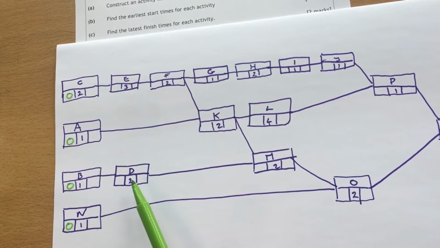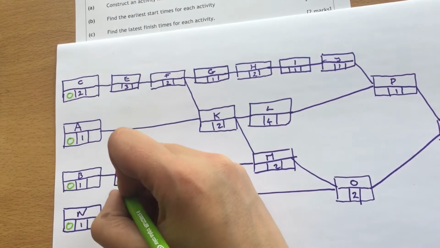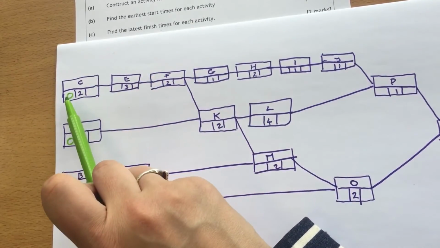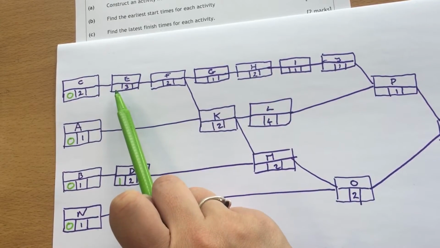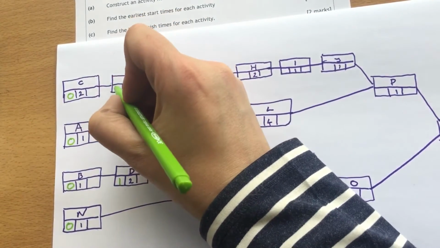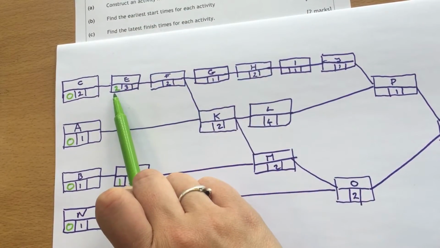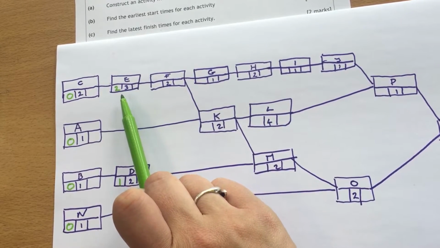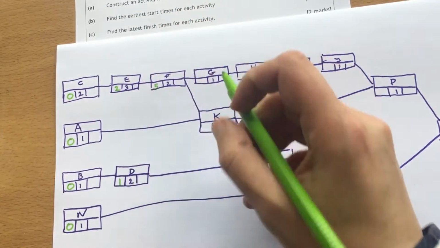So if we look at D next, if you can start at 0 and it takes 1, the time that the next person can start is going to be 1. If you can start at 0 and it will take you 2, the time that you can hand on to your next person will be 2. So with F, E starts at 2 and takes 3, so they'll be able to hand over at 2 plus 3 is 5.